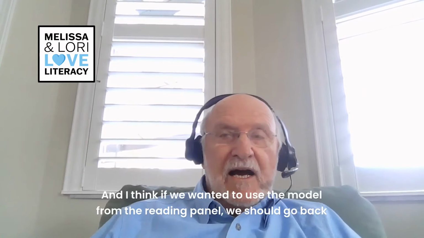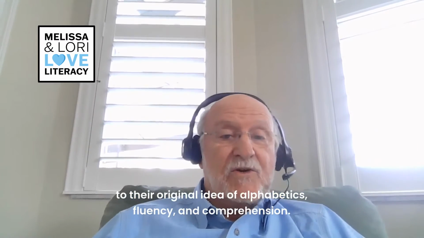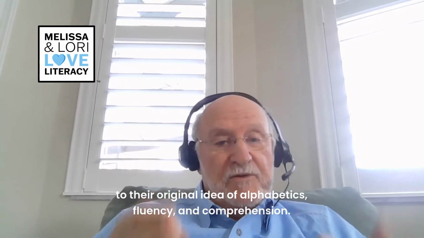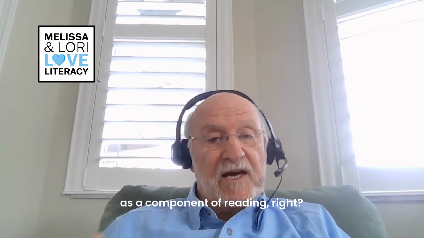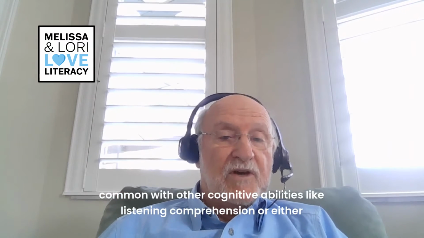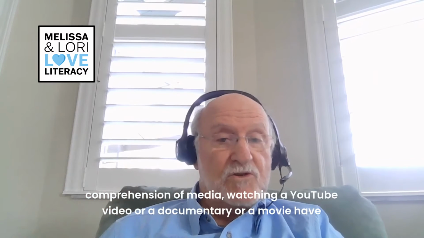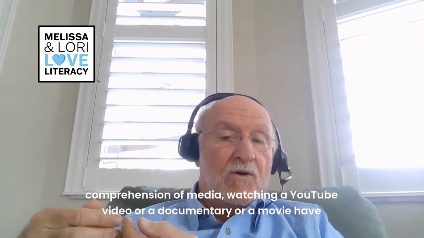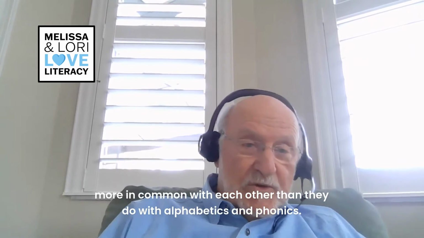Right? And I think if we wanted to use the model from the reading panel, we should go back to their original idea of alphabetics, fluency, and comprehension. Right? And not think about comprehension as a component of reading. Comprehension, including vocabulary and text comprehension, has much more in common with other cognitive abilities like listening comprehension or comprehension of media, watching a YouTube video or a documentary or a movie, than it does with alphabetics and fluency, sorry.